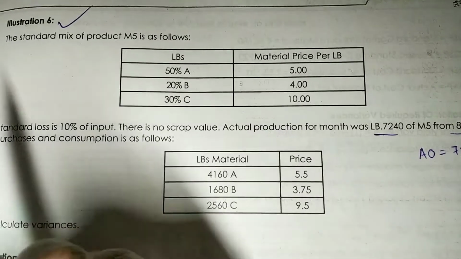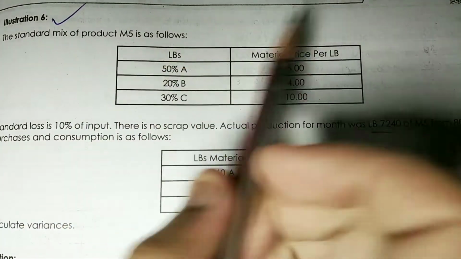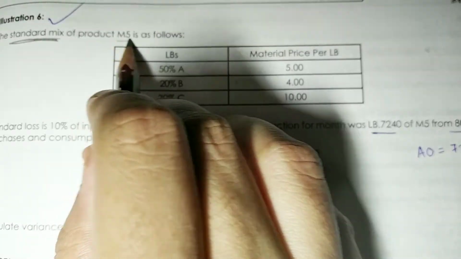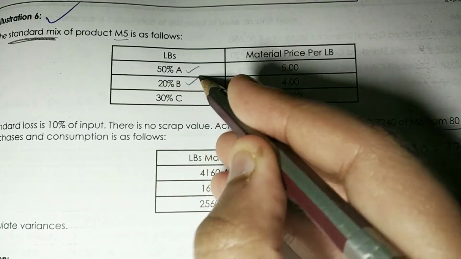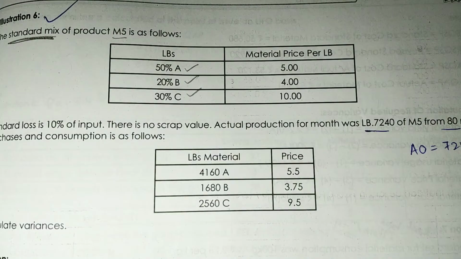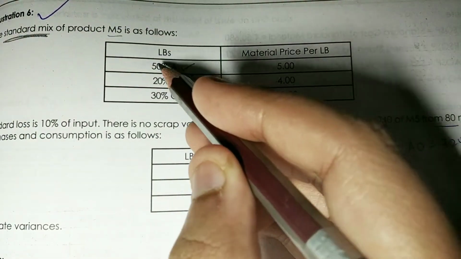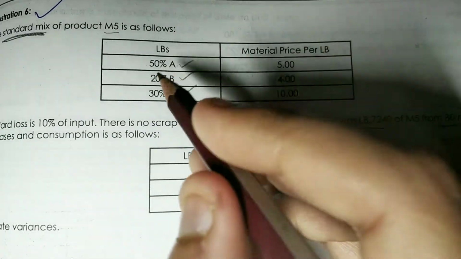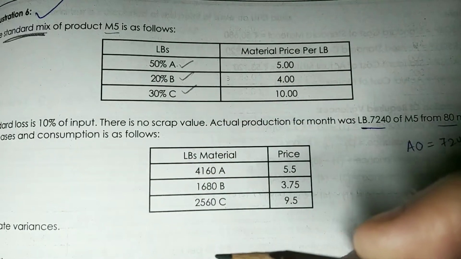Today we are going to solve illustration number 6 from the chapter Standard Costing and Variance Analysis, CMA Inter Group 2, paper number 10. The question says the standard mix of product M5 is as follows. There are three raw materials A, B and C, and the ratio in which they are being mixed is already given to you. How much of A is used? 50% of raw material A is being used, 20% of B is used, and 30% of C is used.